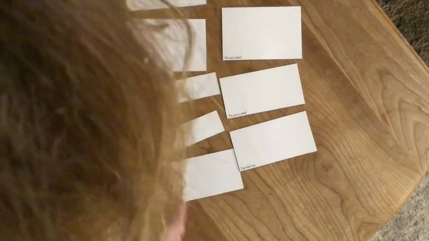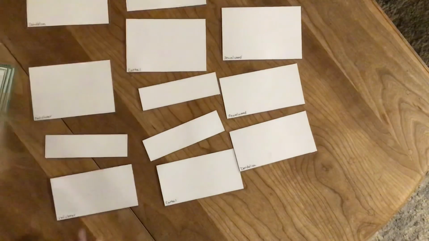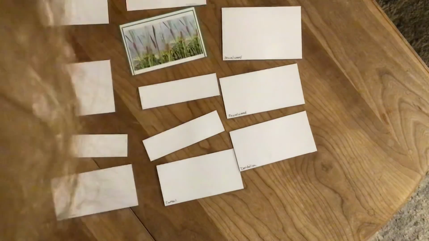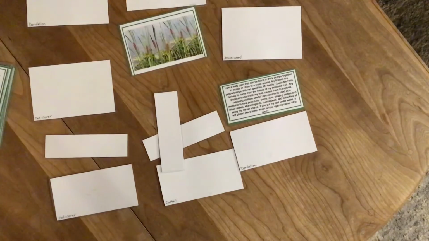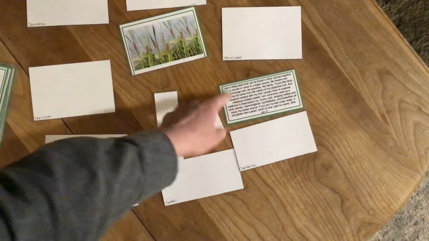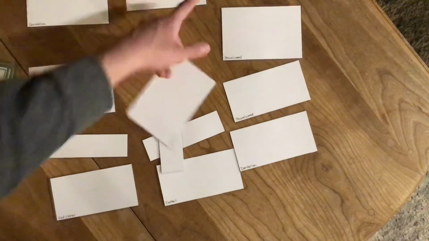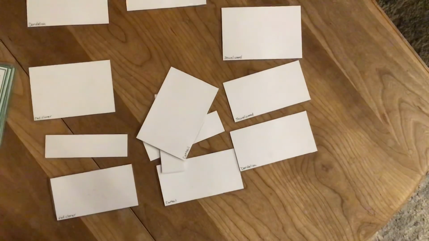And you can play this with somebody, a parent who's at home with you, a younger sibling, an older sibling, a friend, and play the matching game. You'll actually have to read this and see if it matches the cattail. So you can play a fun matching game.